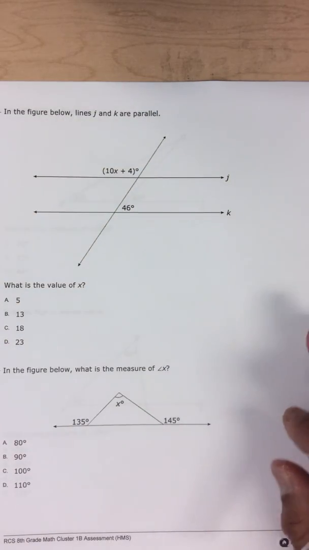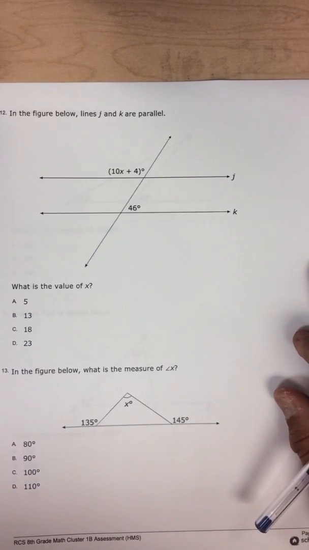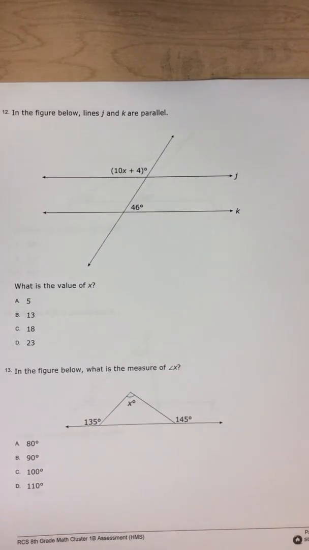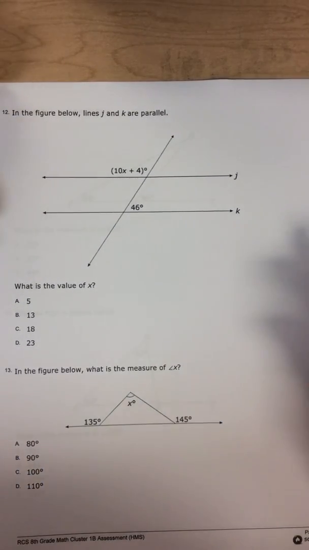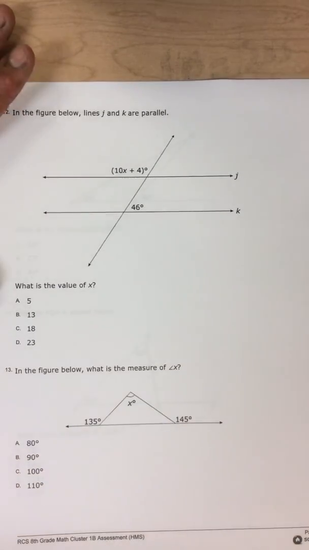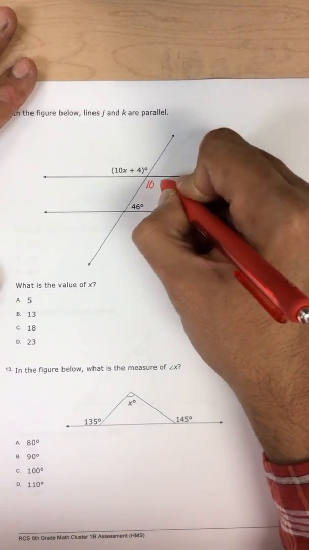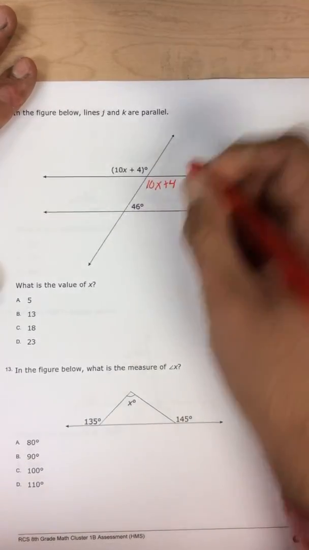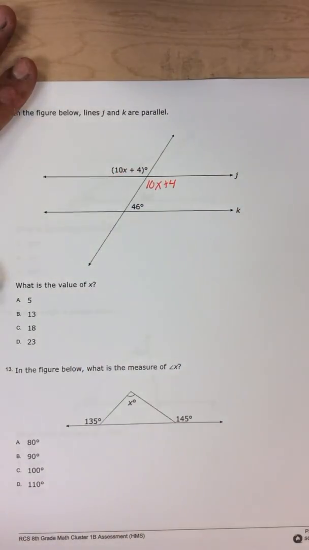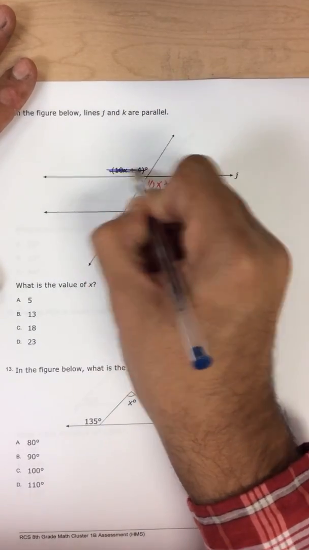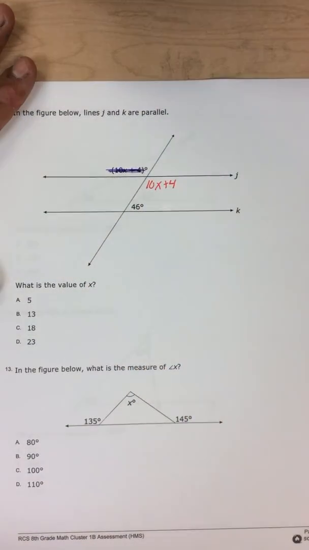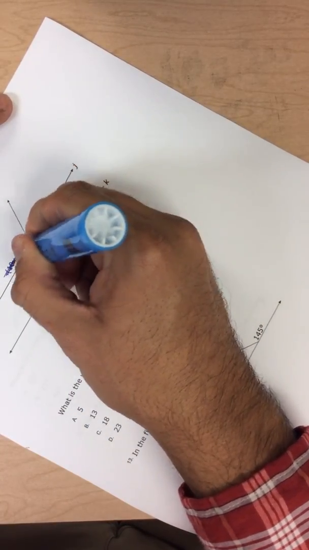Okay? Problem number 12. In the figure below, lines J and K are parallel. What is the value of X? Okay, so if I know this is 10x plus 4, then I also know this has to be 10x plus 4 because these two angles are vertical. I'm going to mark this one out because I basically moved it over here because they're vertical and so they're equal.